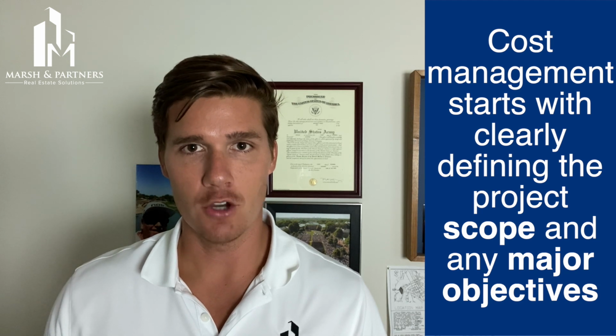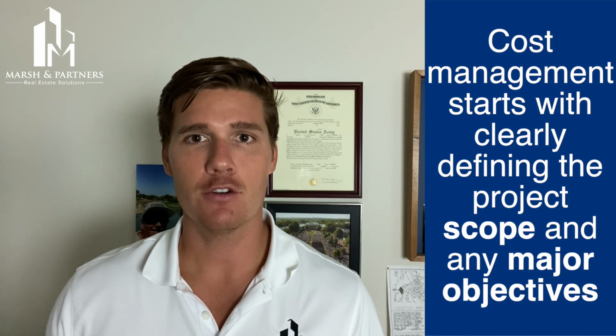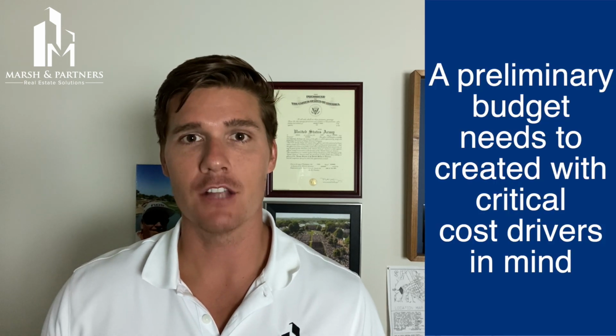So as a real estate developer, you need to clearly define the scope of the project and identify any critical objectives and requirements early to avoid overly designing a property. Once the scope's defined, it's important to establish a realistic budget. That budget will help guide the design and the entirety of the project. The budget should be created with critical cost drivers in mind.